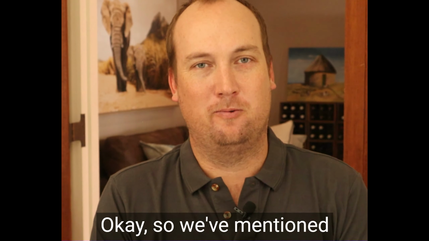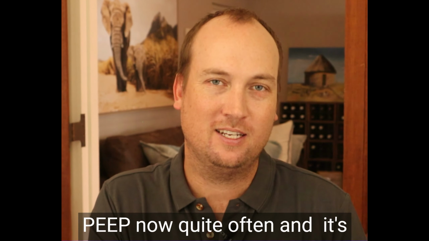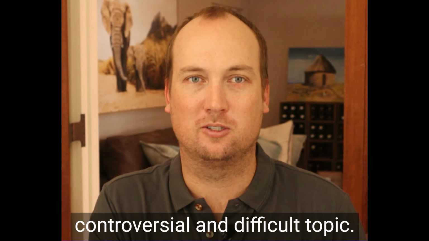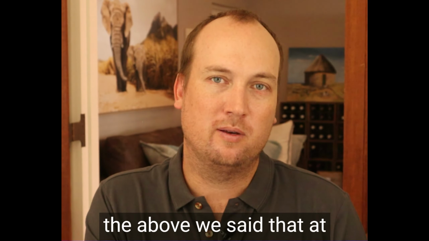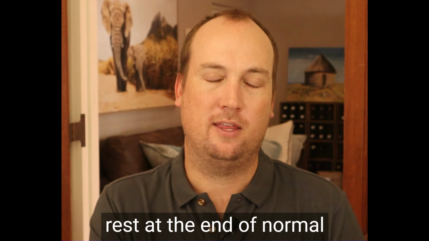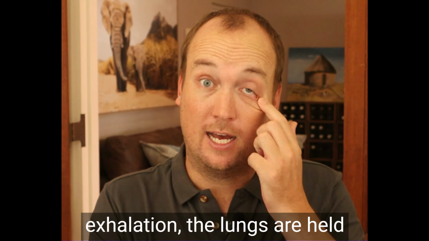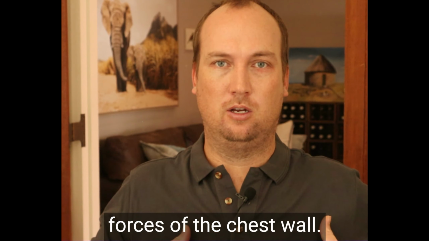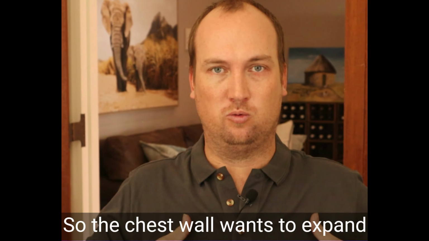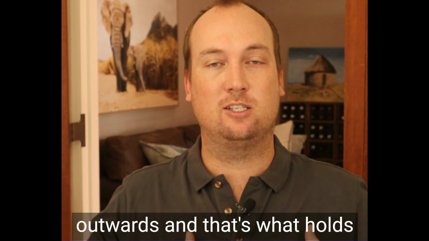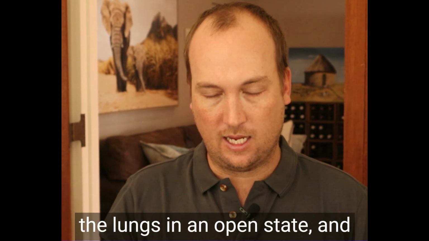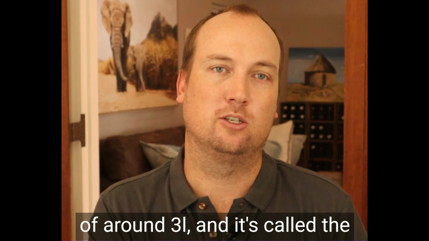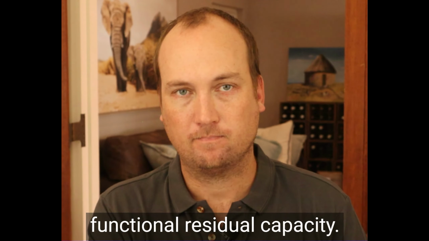Okay, so we've mentioned PEEP now quite often, and it's time that we tackle this rather controversial and difficult topic. So if you remember from the above, we said that at rest, at the end of normal exhalation, the lungs are held in an open state by the pulling forces of the chest wall. So the chest wall wants to expand outwards, and that's what holds the lungs in an open state, and that open state has a volume of around 3 liters, and it's called the functional residual capacity.